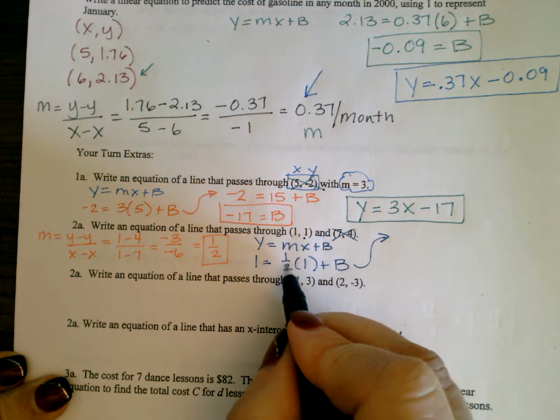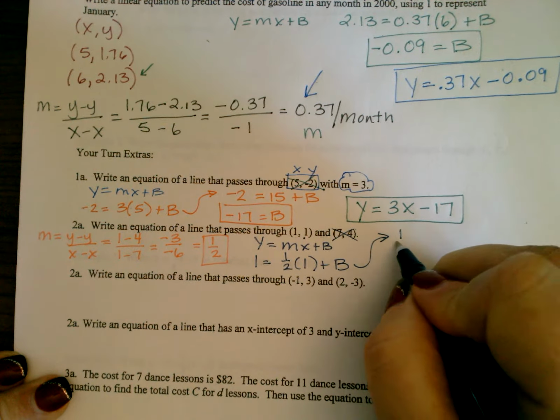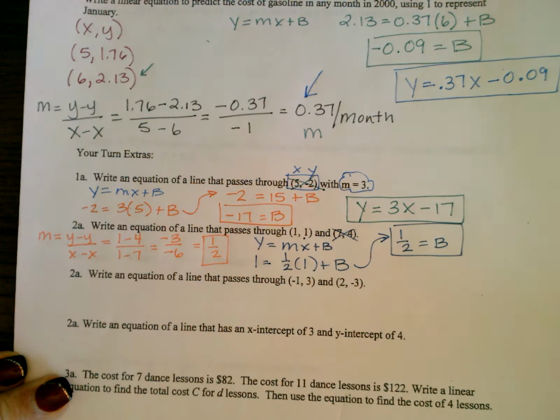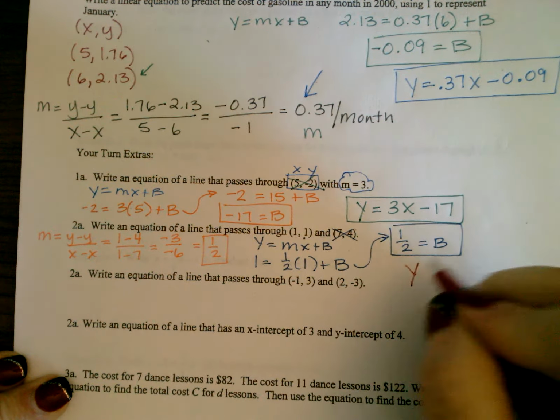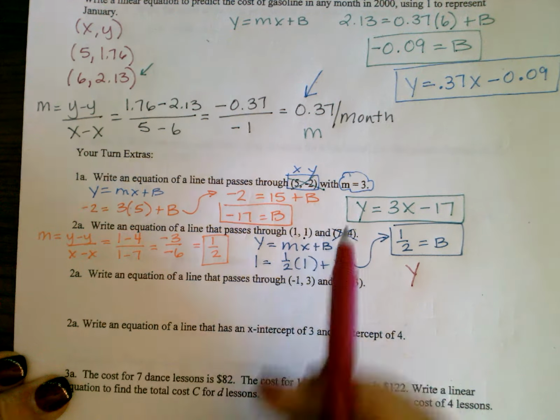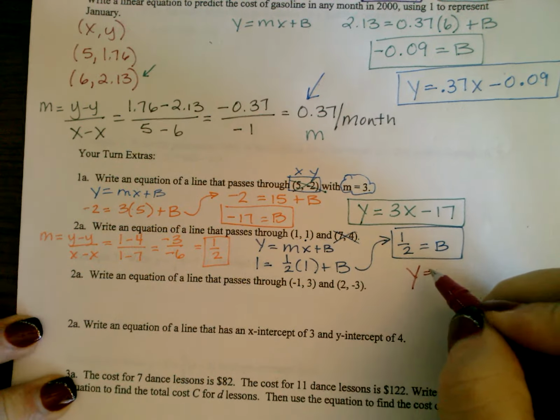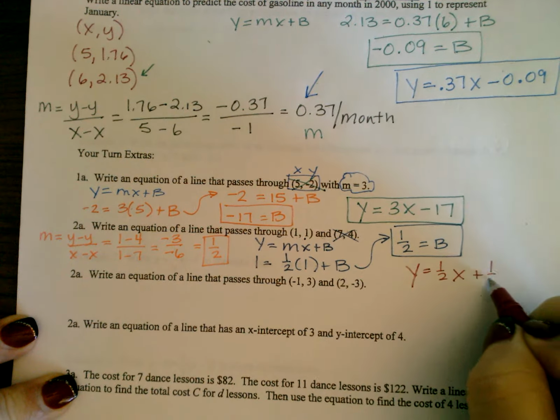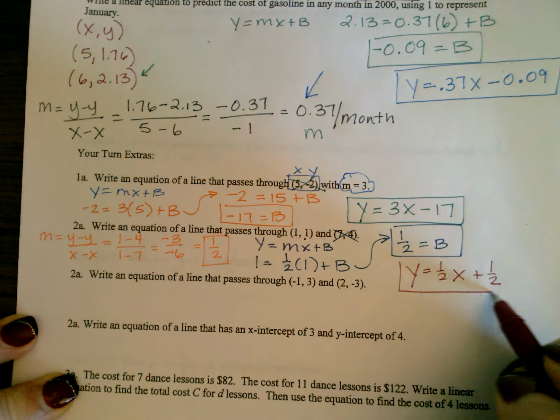Again, I'm going to do some mental math. That's a half. Subtract that from there. Y-intercept of 1/2. Now it is time for me to write my equation. I will not use either ordered pair. Y equals 1/2 x plus 1/2.